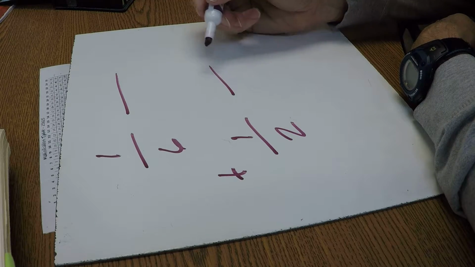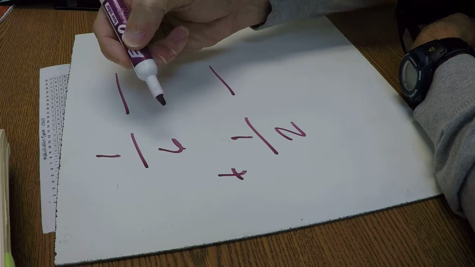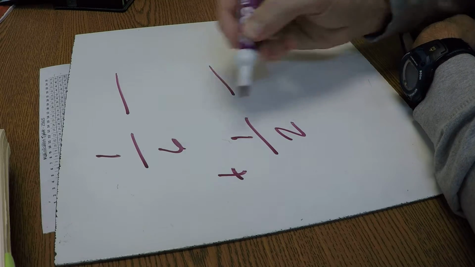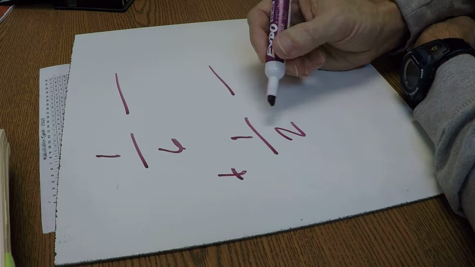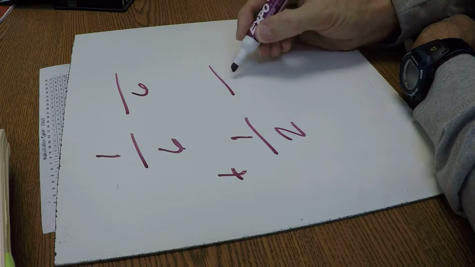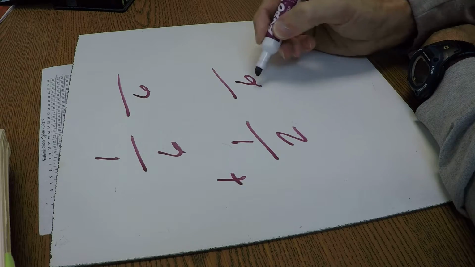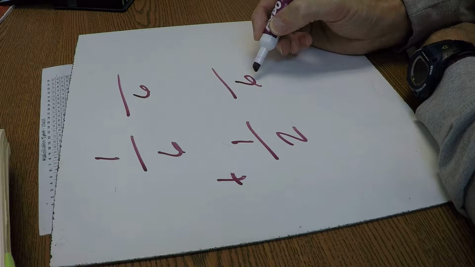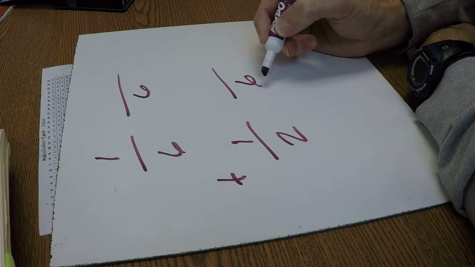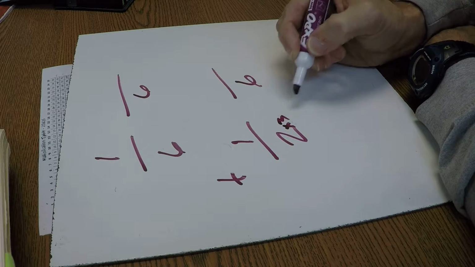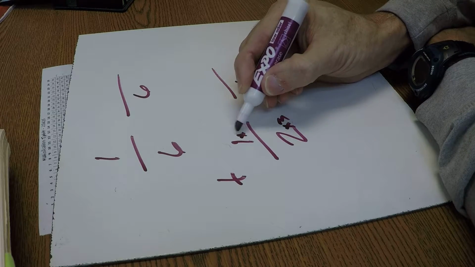Okay, so what I need is to come up with a common denominator. And usually what I say is take this top number and skip count it until this bottom number will fall into it. But just so happens 2 will go into 6. So I'm going to go ahead and use 6. Okay? And then you ask yourself, well, how did that 2 turn into a 6? And the way it did that is it multiplied by 3. So if I do times 3, whatever I do to the bottom, I do to the top.